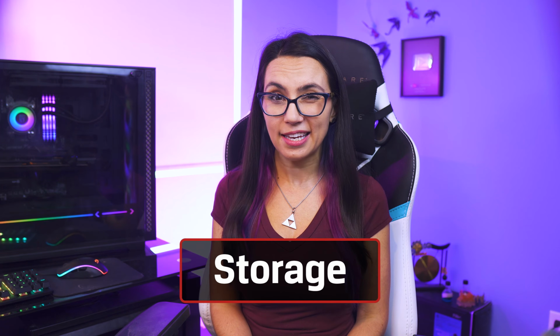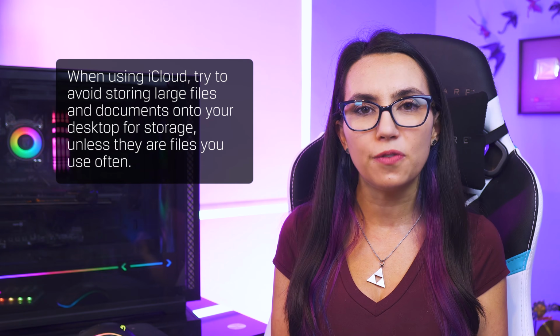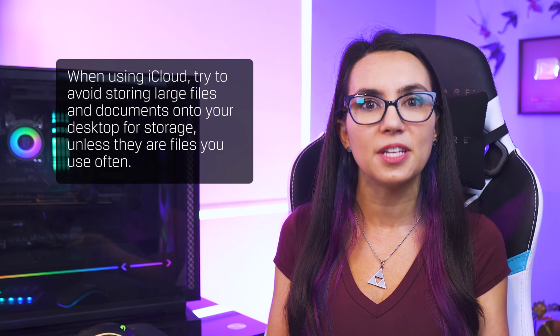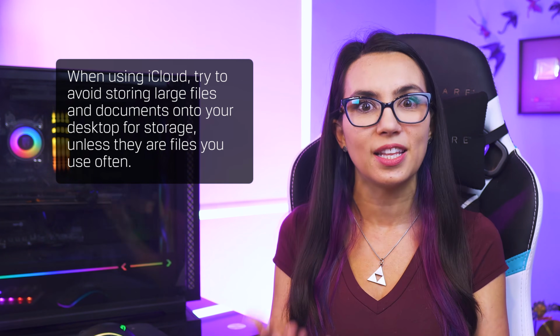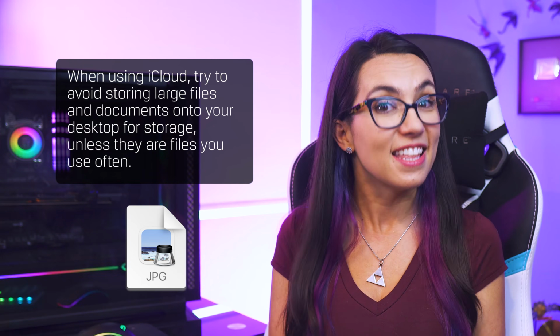Perhaps iCloud syncing is the cause of your slowed down woes? When using iCloud, try to avoid storing large files and documents onto your desktop for storage unless they are files you use often. This includes photos. Speaking of storing large files, when your Mac is running low on storage space, you may see a substantial dip in speed. So let's take care of that too.